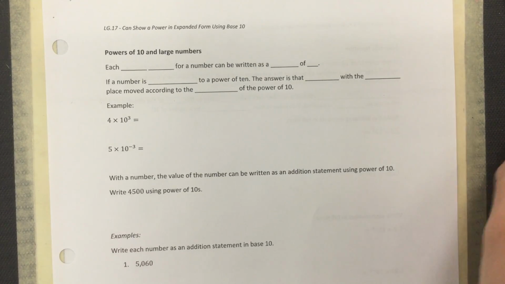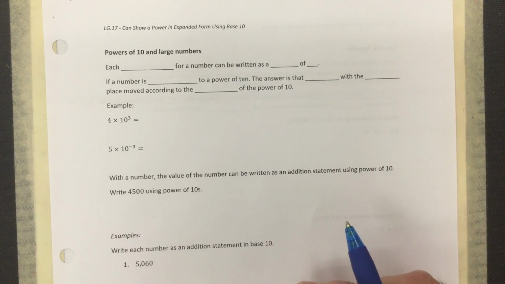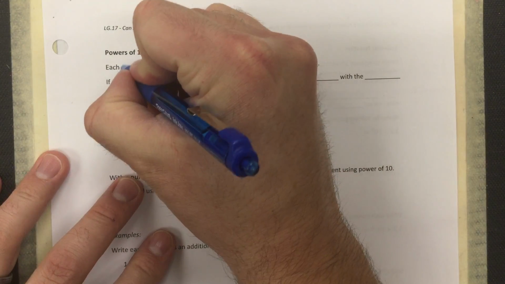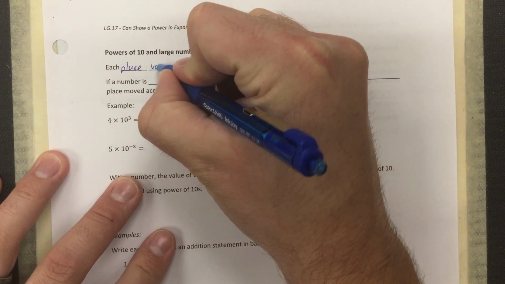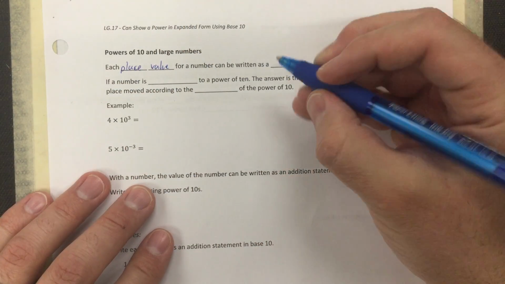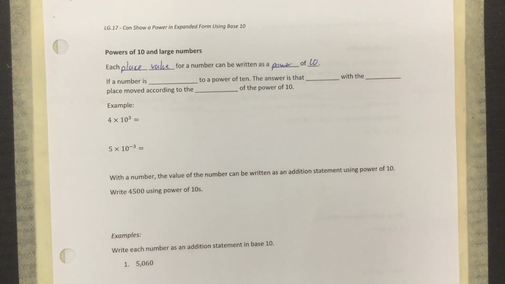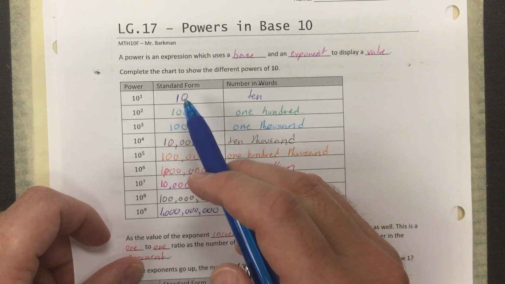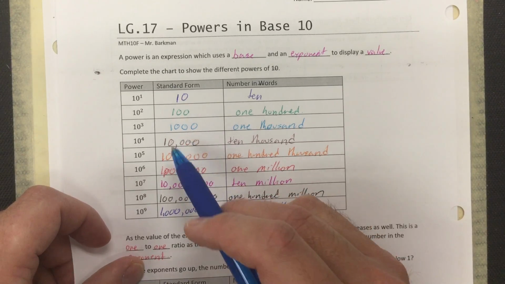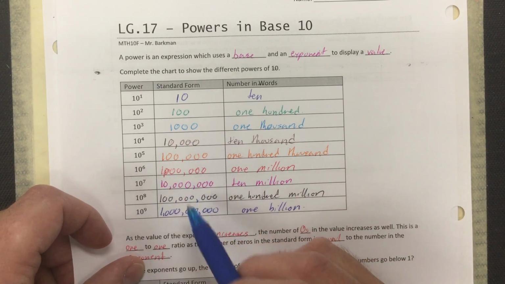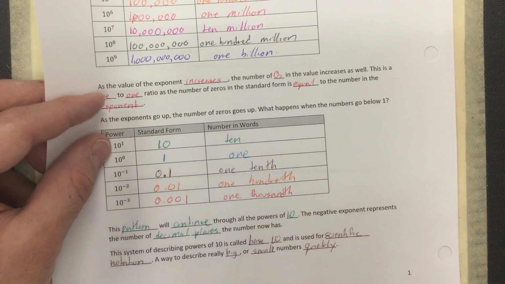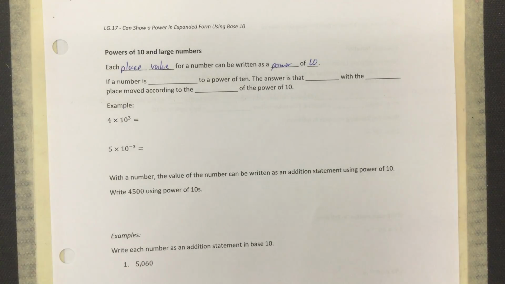So let's continue on with this lesson and take a look at powers of 10 in large numbers, and we're going to look at that base 10 system. Each place value for a number can be written as a power of 10. Now you may have noticed in the previous video there when we went through these ones, these are place values, right? The tens, hundreds, thousands, 10,000s, 100,000s, millions, and so on, and we can go into the decimals as well. So every single place value can be written out as a power of 10.